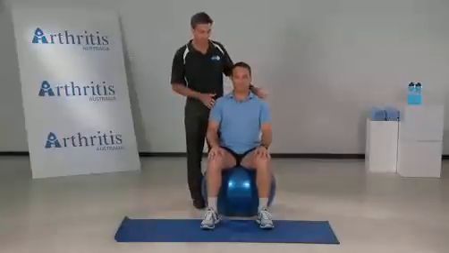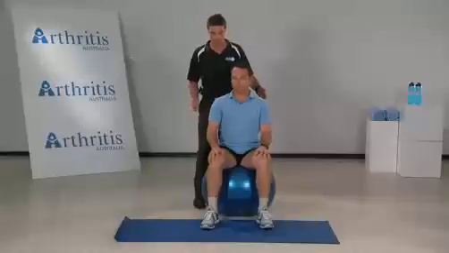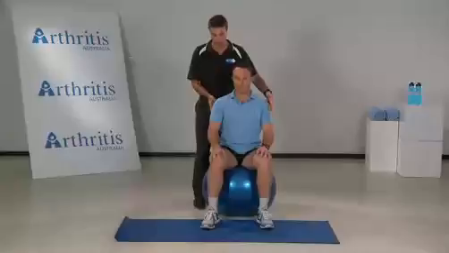Okay, this exercise is called seated rotation. The idea is that we get rotation right through the spine from lumbar all the way through to cervical. You can use a ball if you've got one handy, otherwise a chair's fine. It's great because it's accessible in the office, at home. You can do it multiple times a day.